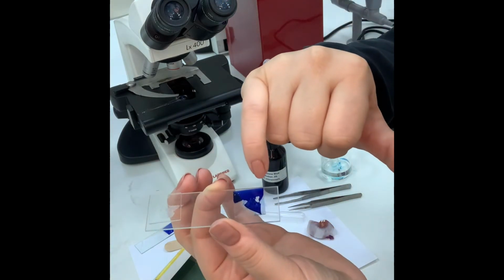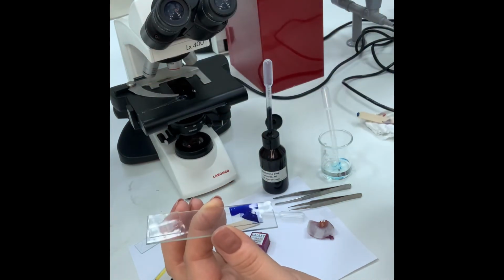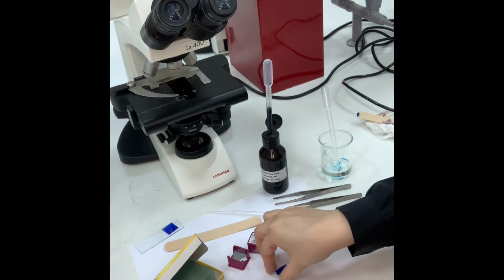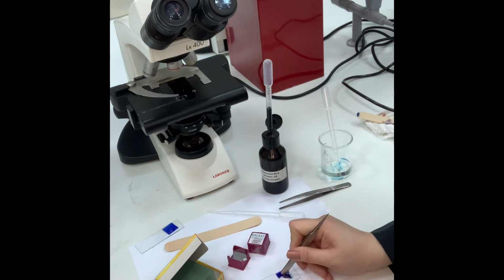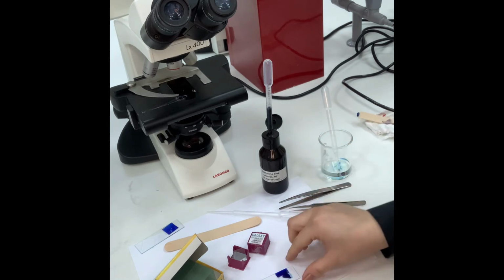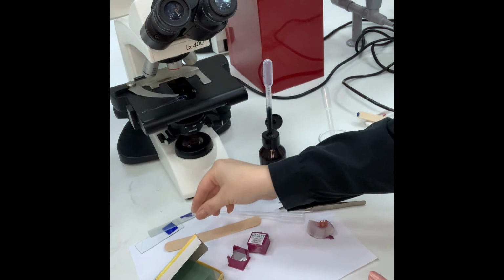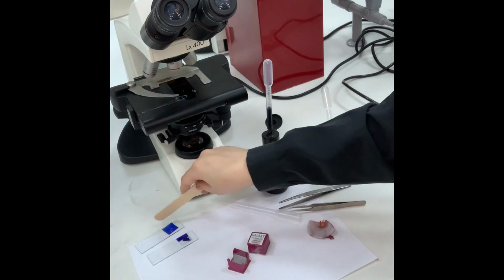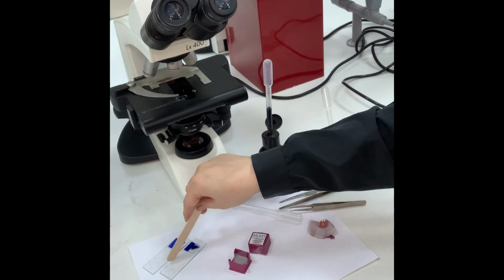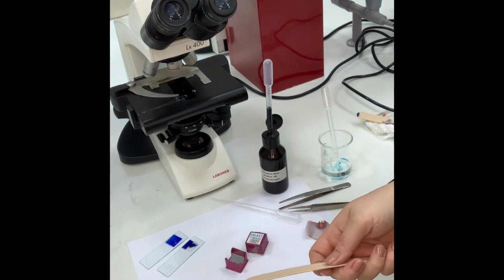I will try to tap to remove this air bubble, and then it is ready to use under the microscope. See, I will just tap it. No air bubble. And this is cheek cells and onion cells ready to view under the microscope.